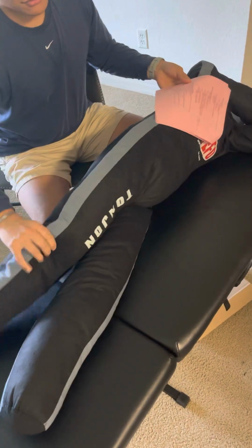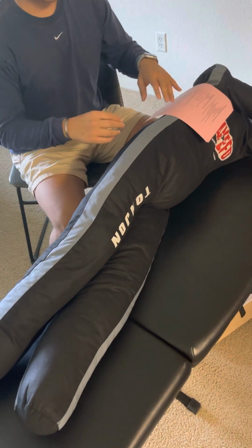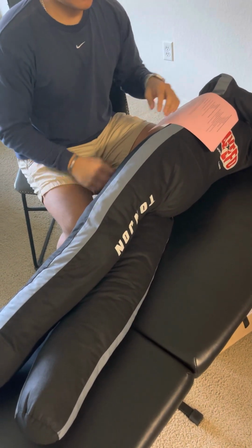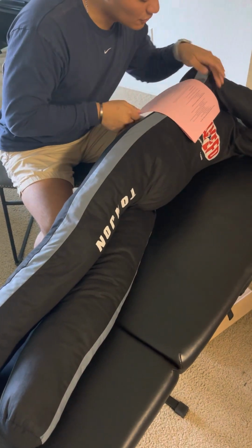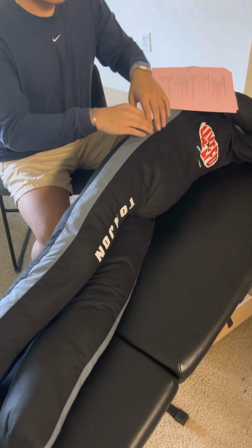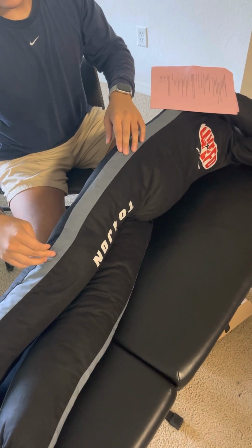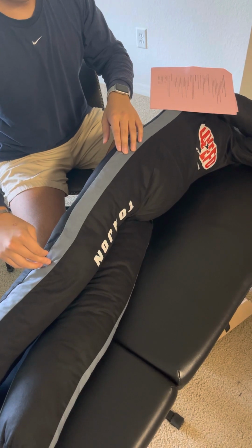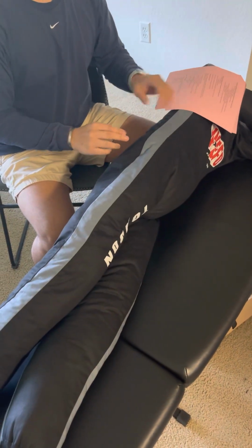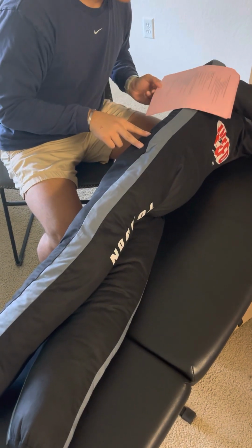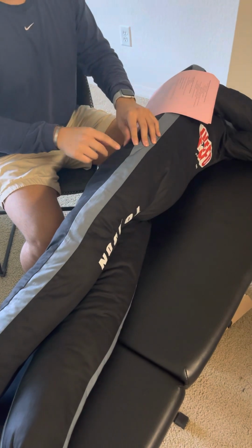If I flip them onto their side here, this could be for the abductor groups, starting with the tensor fascia lata, originating from three things: the ASIS, the iliac crest, and the iliac tubercle. All of it going to insert into the IT band, which will go distally past the knee into the Gerdy's tubercle. And then you have the glute med, which is going to be between the anterior and posterior gluteal lines. Yep, inserting into the greater trochanter.